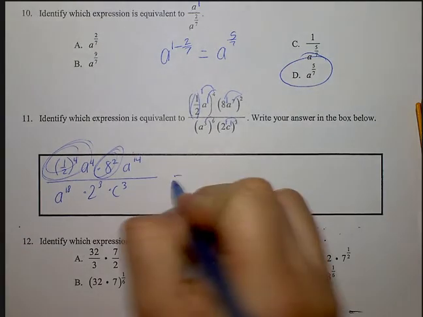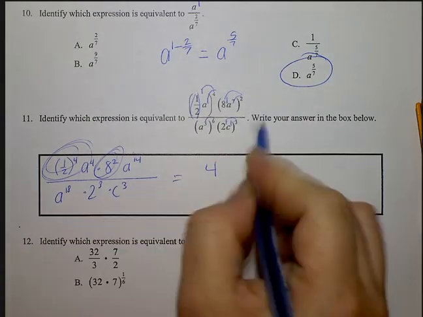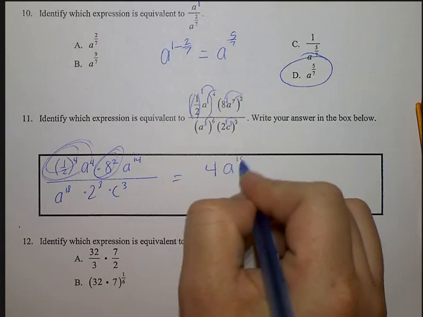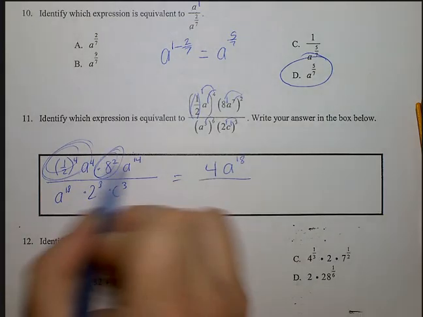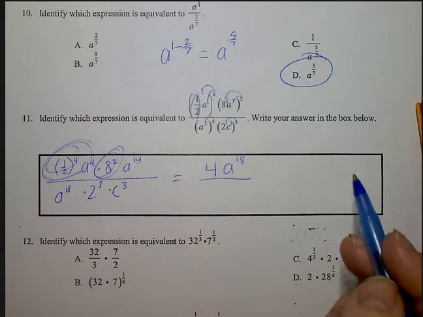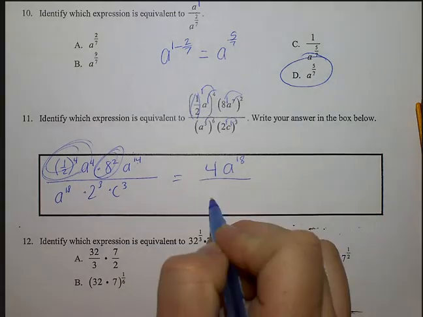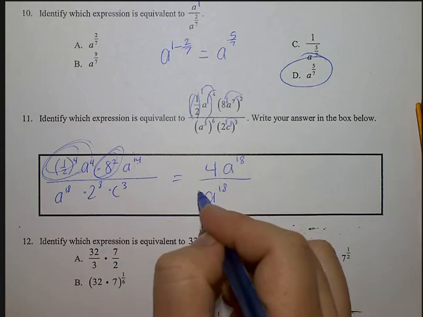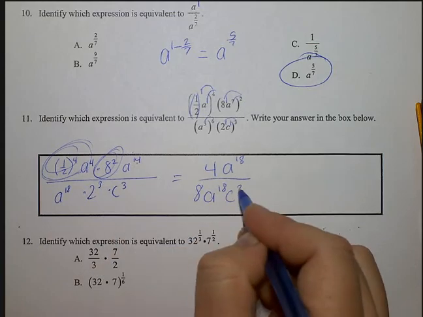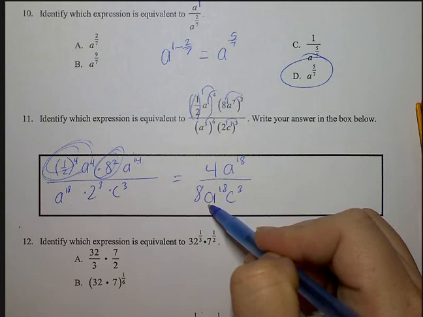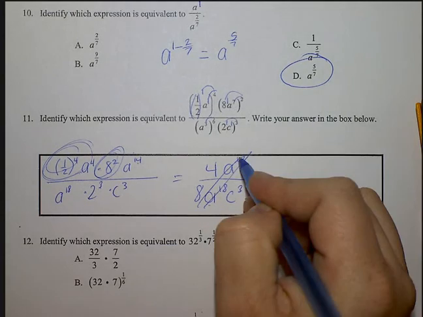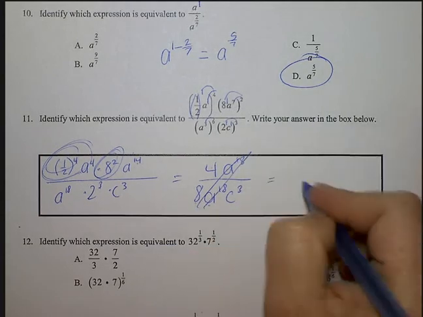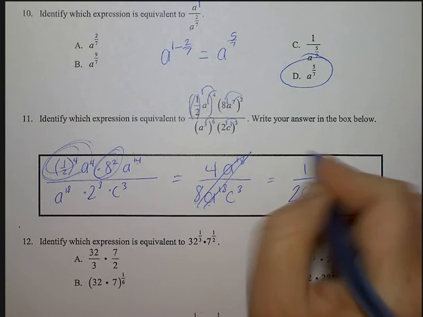So 4 is on top. Same base, we add, keeping the sign. Sorry, we add here, same base, we're adding the exponents. So my A's are taken care of. I also have 18 A's on the bottom, and 2 to the 3rd is 8, with C to the 3rd. With A to the 18 on top and A to the 18 on the bottom, they cancel. 4 over 8 reduces to 1/2, C to the 3rd.